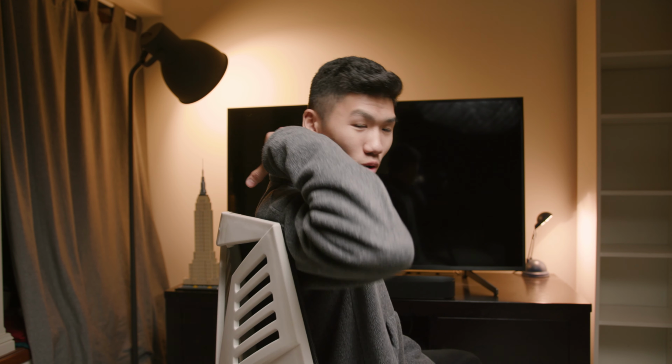If you're wondering about this chair, I've been using it for around 2 weeks now, and it's pretty good. I'm definitely just a bit too tall for the headrest, so I just took that off. But other than that, it's pretty good, and I'll put a link in the description where I got it from as well.